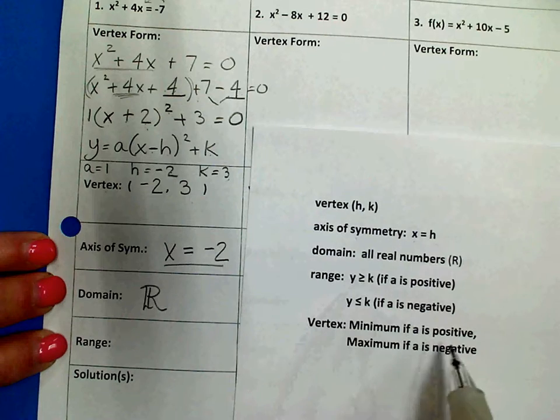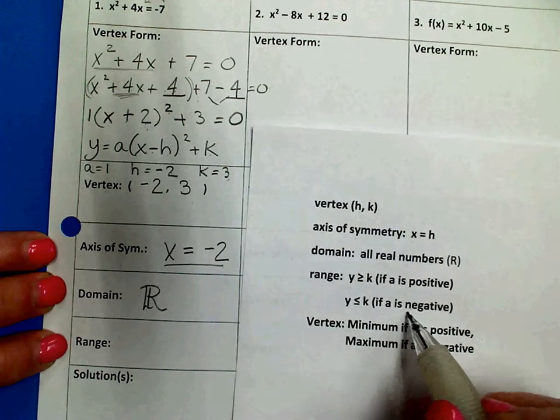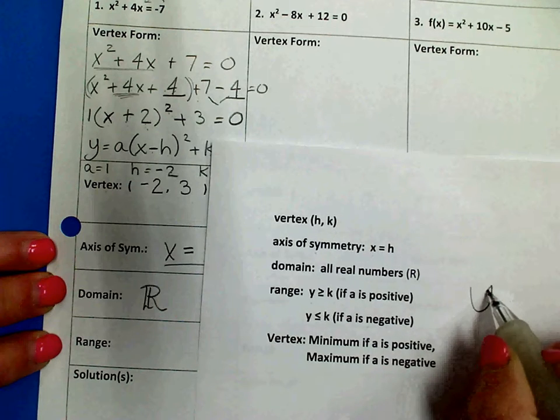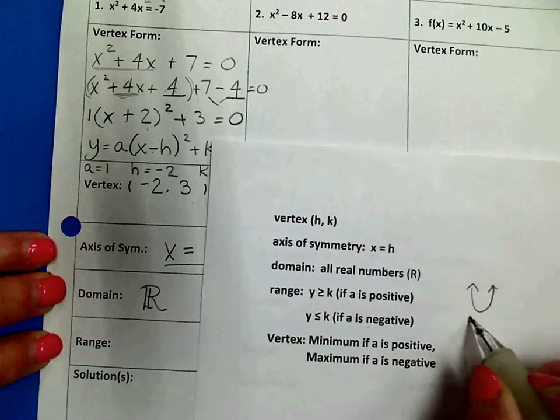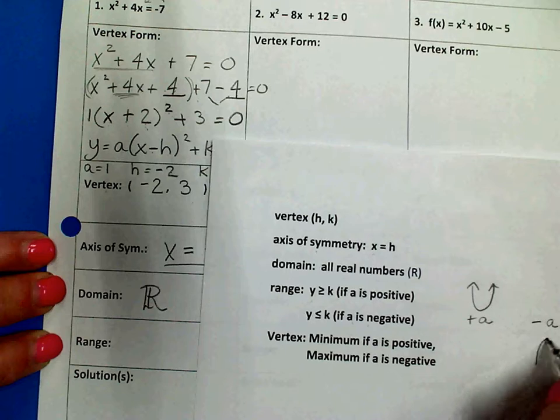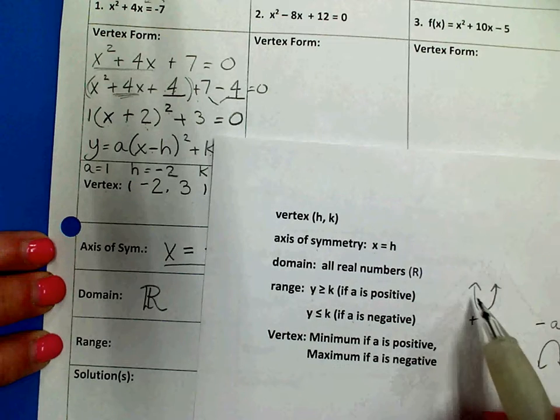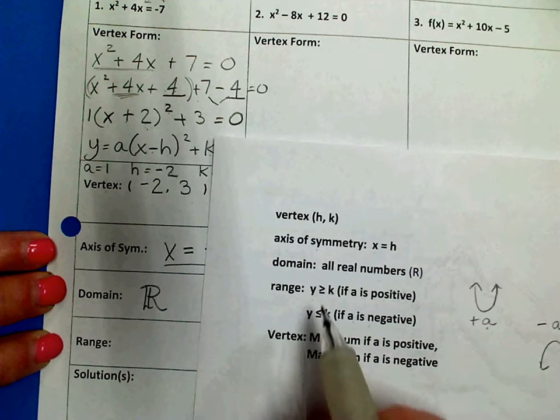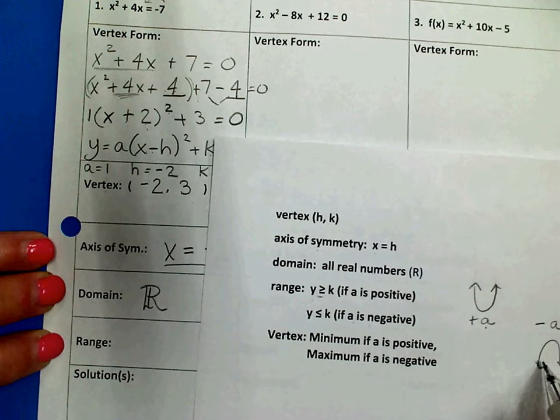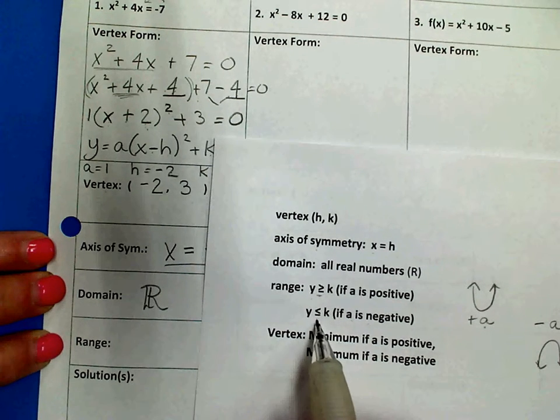the range and whether the vertex is a min or a max is based on whether A is positive or A is negative. If A is positive, that means that your parabola opens upward. This is what happens when A is positive. If A is negative, your parabola opens downward. So the range for a parabola that opens upward, since your y values are getting higher, they're going up, that's why the range for one that opens upward gets a greater than sign. If it's opening downward, these values of the y's are going down and getting lower, and therefore you'd use a less than symbol with your range.